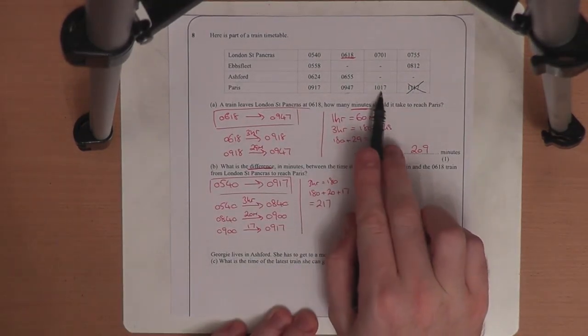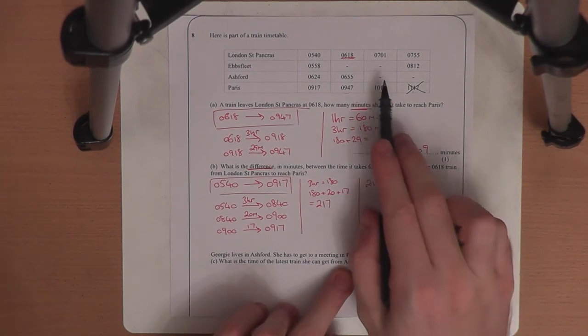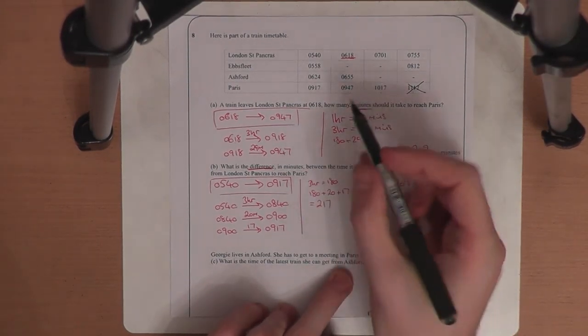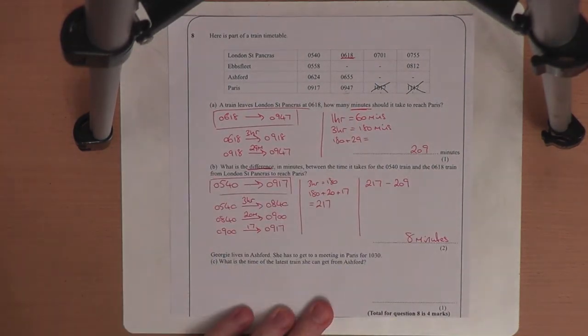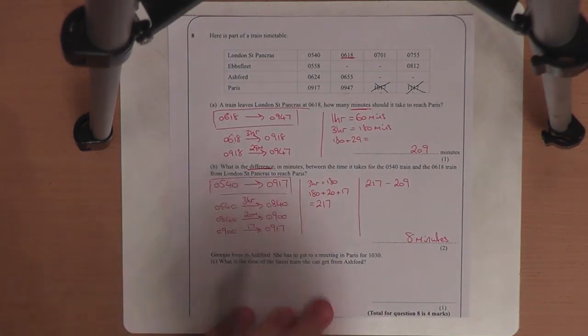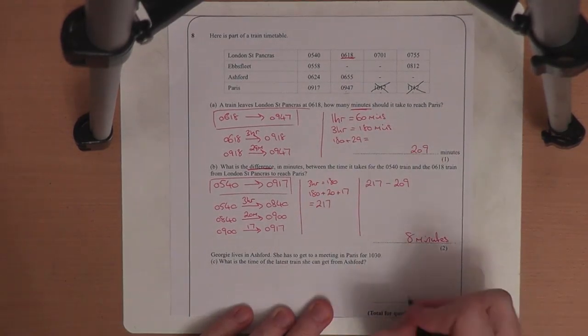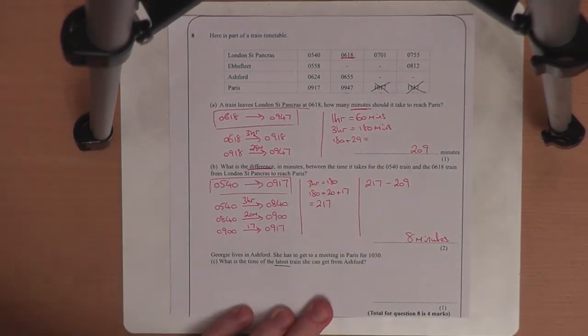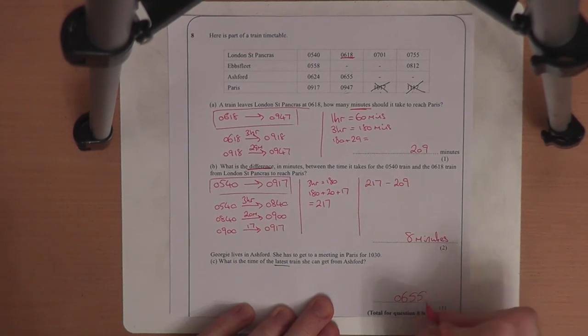This one will arrive in Paris before 10:30. Does it stop at Ashford? No, it doesn't. So we can't use that one. This one will also arrive in Paris by 10:30, and this one leaves Ashford at 06:55. That one is the latest train that we can use. So the latest time she can leave is 06:55.